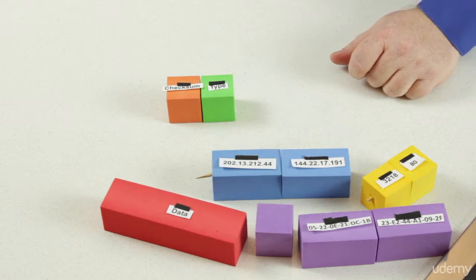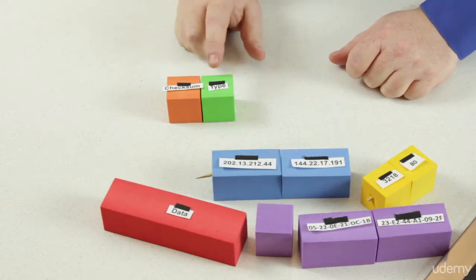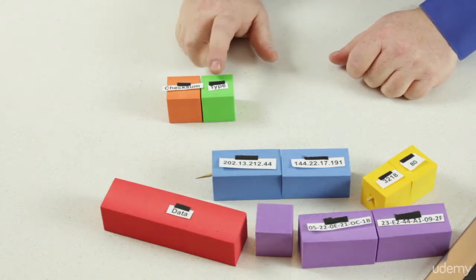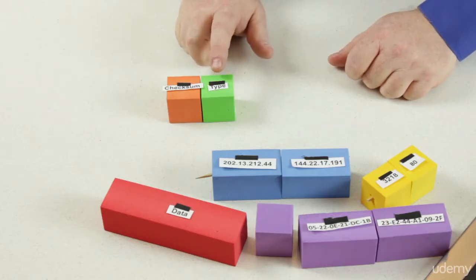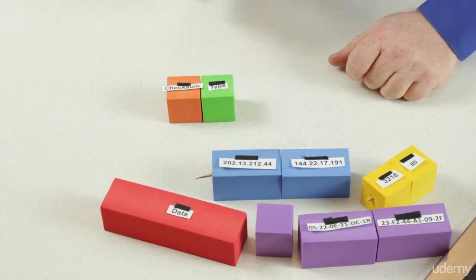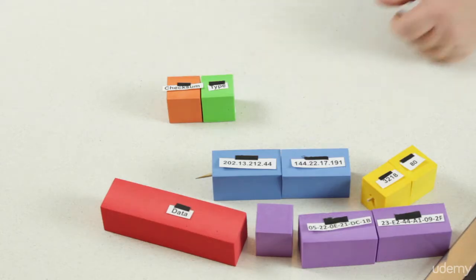All you're doing with an ICMP is sending some amount of information, and this type value, there's about 40 or 50 different types. So for example, one type would be, yes, I hear you, and then a checksum just verifies that this data is good.